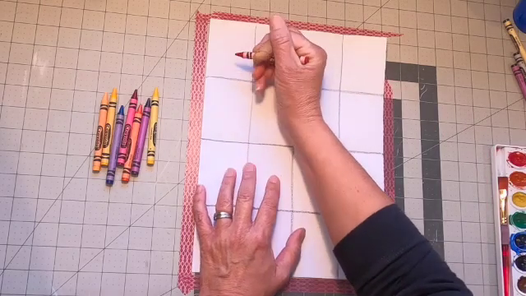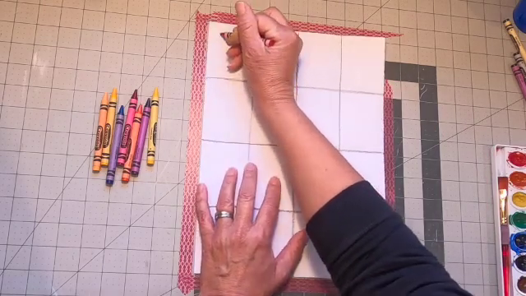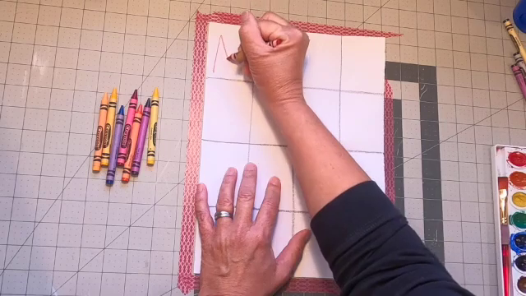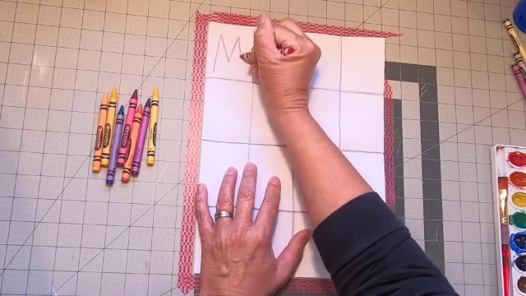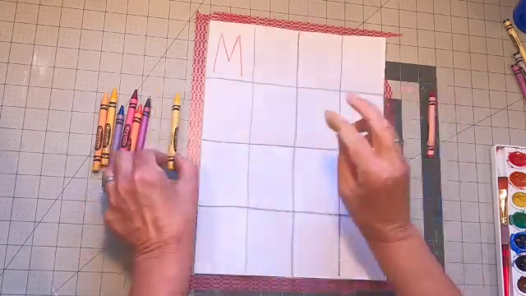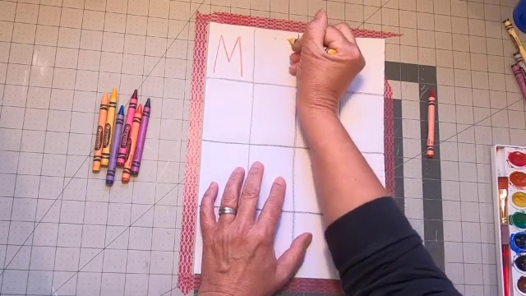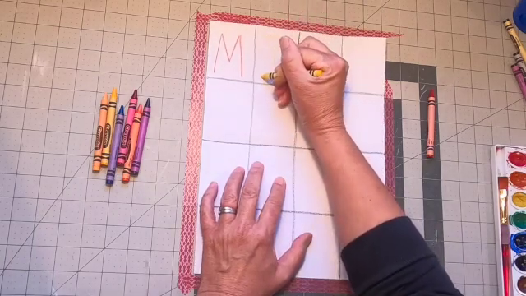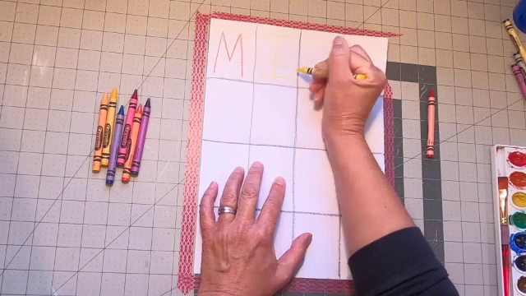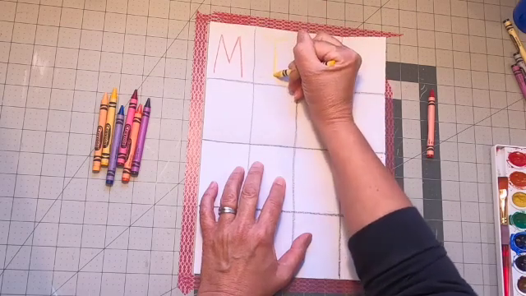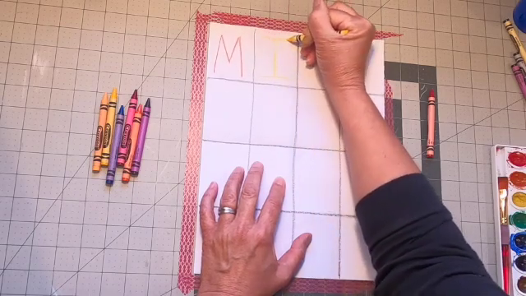So if my name were Mia, I would do a nice big M. Okay. Nice big I. And you can just kind of see that I. I might do that one, especially because it's so light, I might do it a second time.